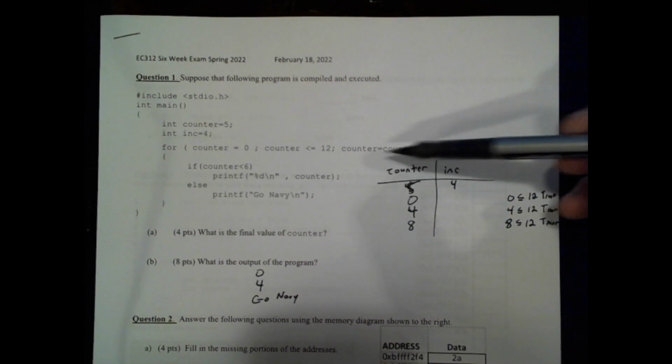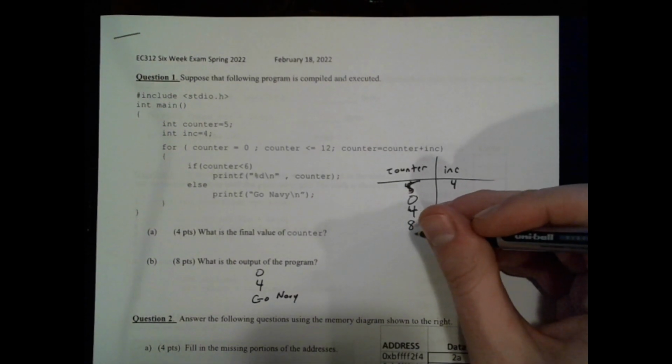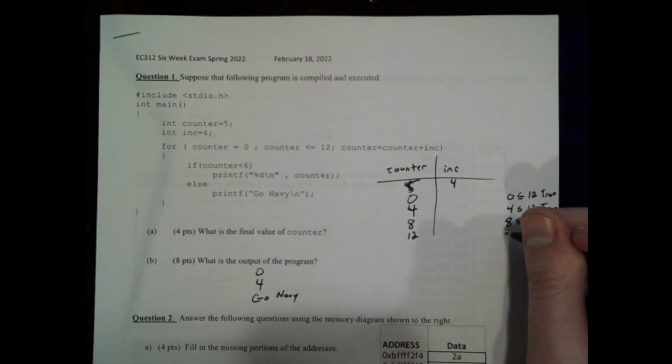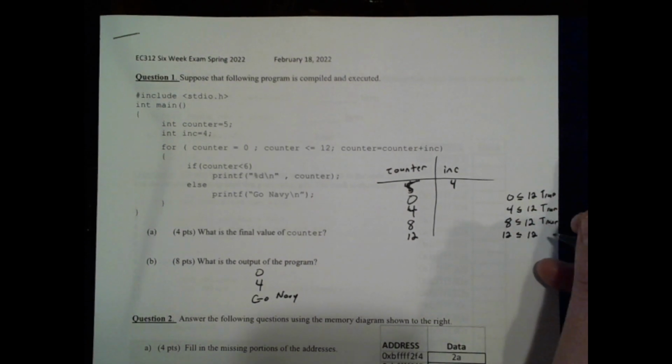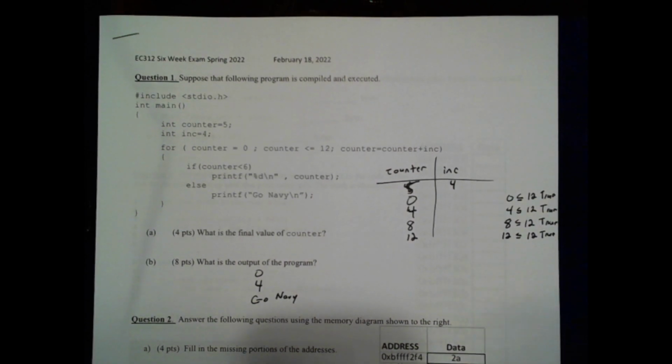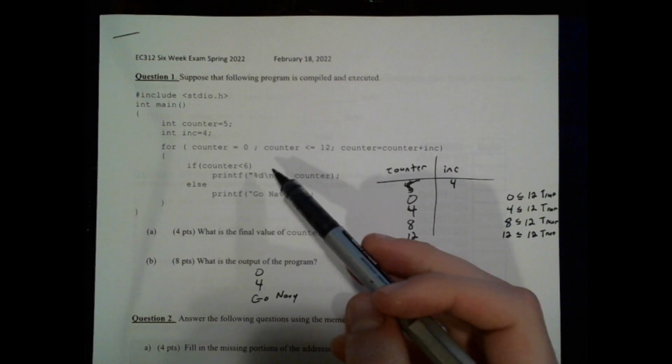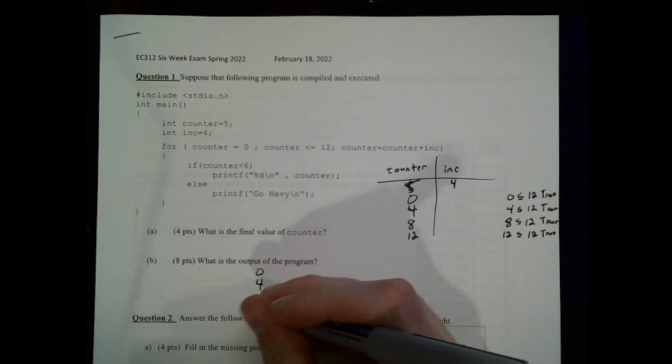Let's loop back up to the top. Counter equals counter plus inc. So 8 plus 4, counter becomes 12. 12 is less than or equal to 12, right? It's the equals part, so it's going to be true that is what we have here. And so then we're going to go into the loop again. It's not less than 6, and so we're going to print go Navy again.